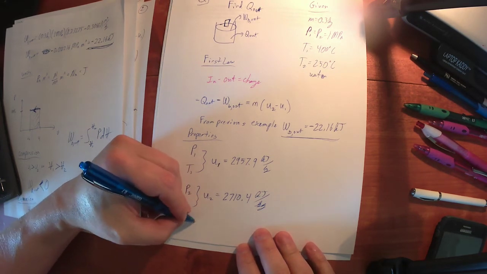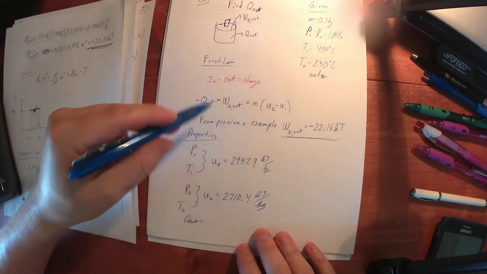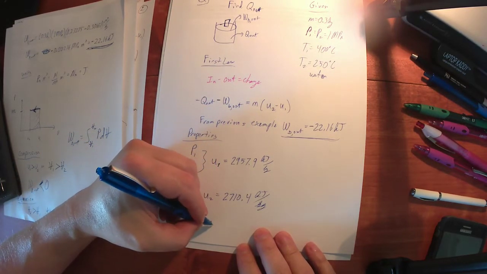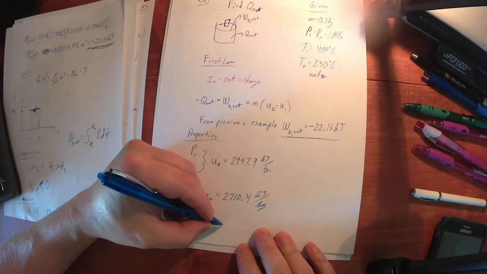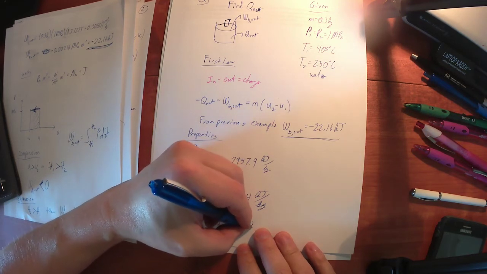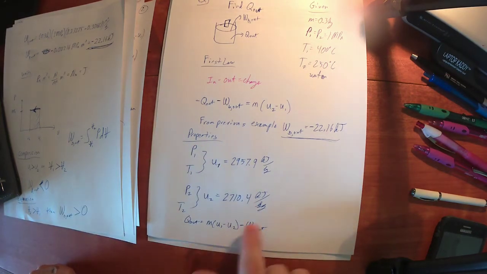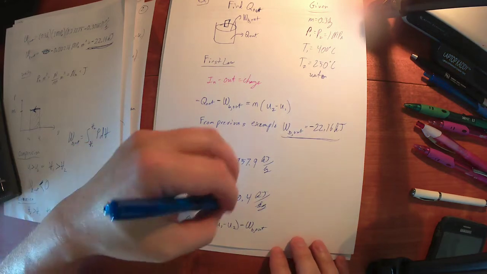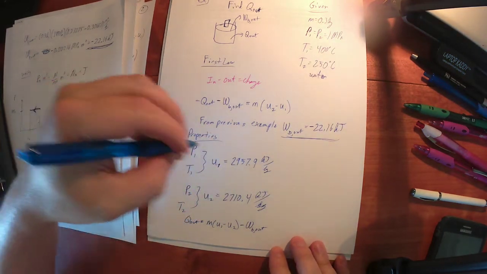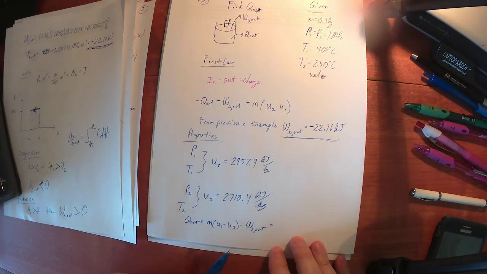So if I solve for Q out, that is equal to, let's see, M times U1 minus U2 minus the boundary work out. I think that's right. Okay, there's a lot of negative signs going on there. So before you post in the comments, write this algebra out. Make sure you're comfortable with that. There's a lot of negative signs getting moved around there.